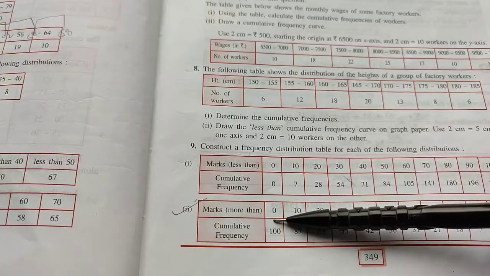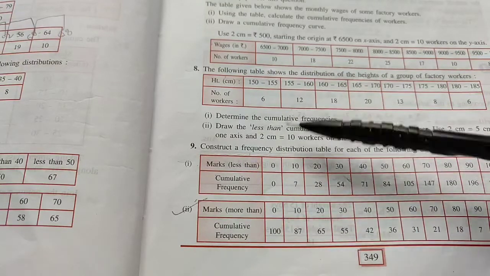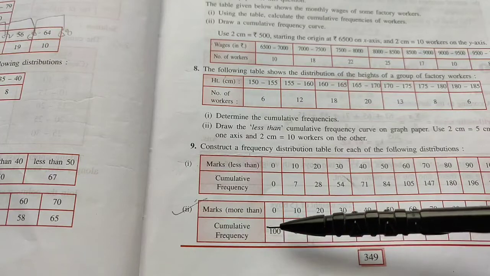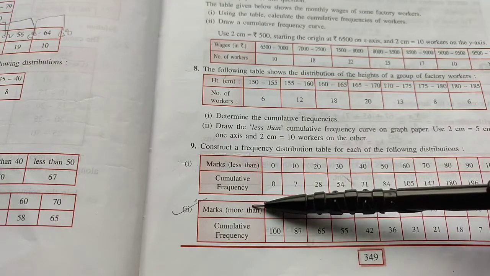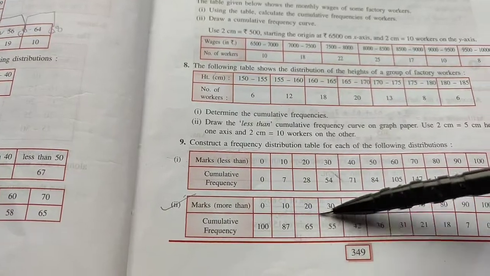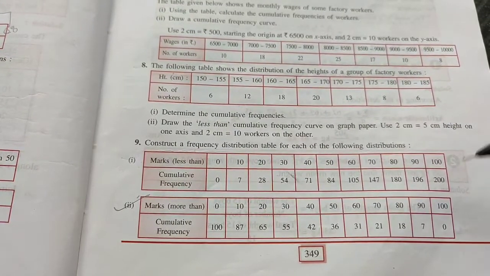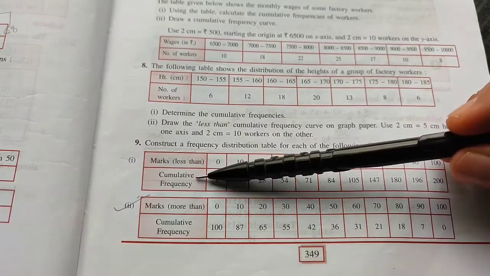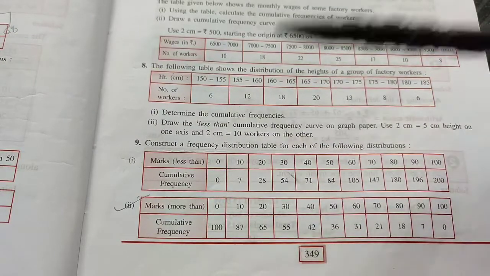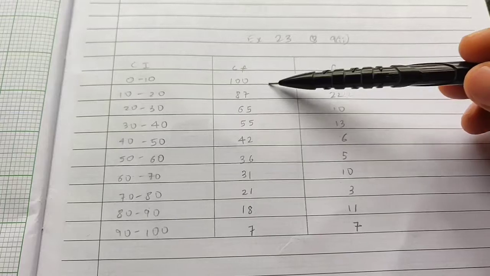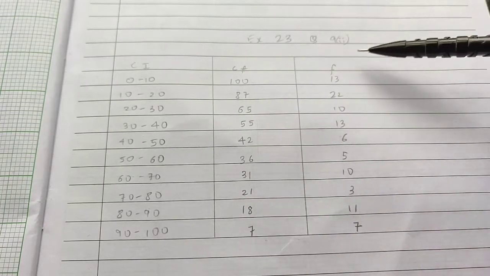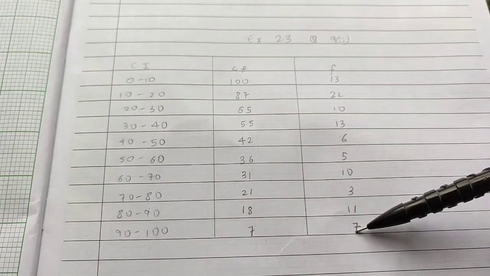But in 9.2, which we are doing now, the 9.1 is for homework, we have to find the frequency from the CF, but it is of the more than type. So you can see the numbers are decreasing and not increasing. So we'll have to start from bottom to top. So remember, less than type is top to bottom and more than type is bottom to top. That's all you need to remember to be able to do the sum. So we'll make the table. This data was given. We have to find the frequencies.